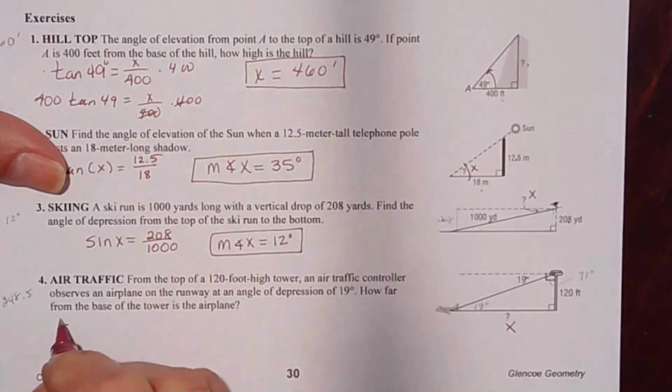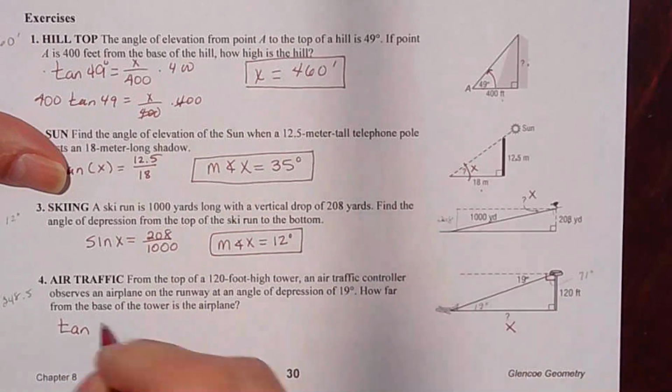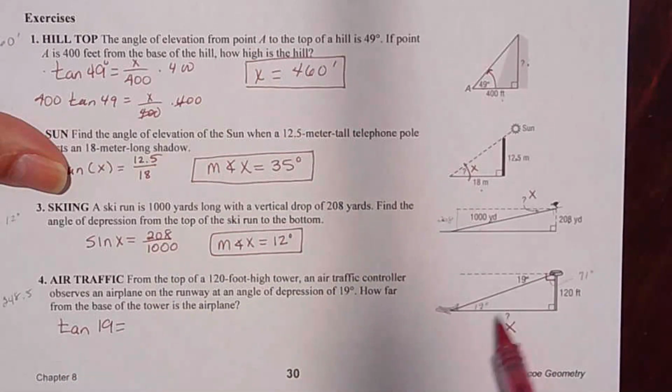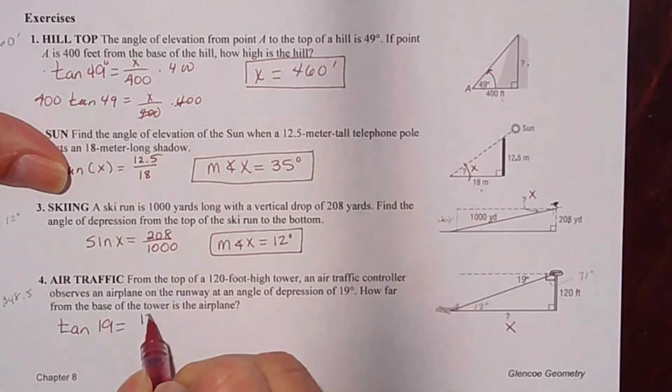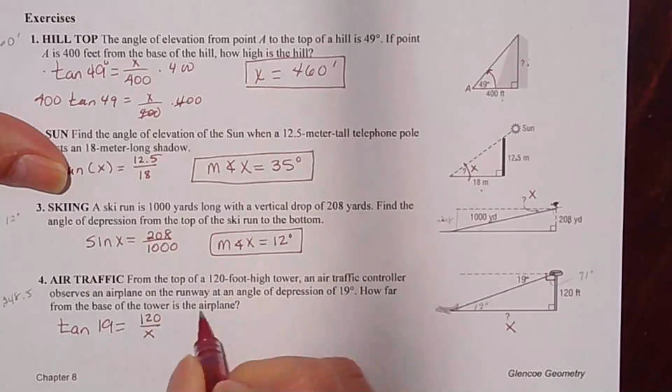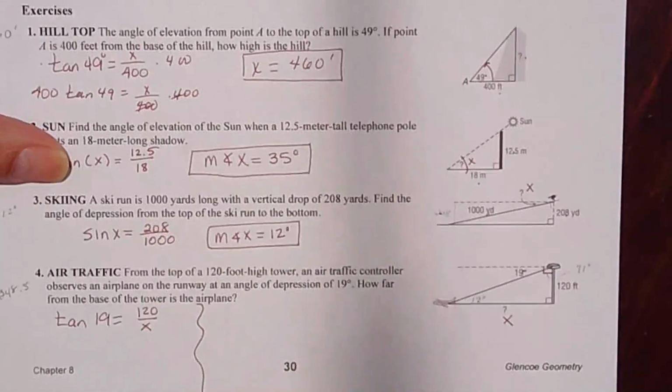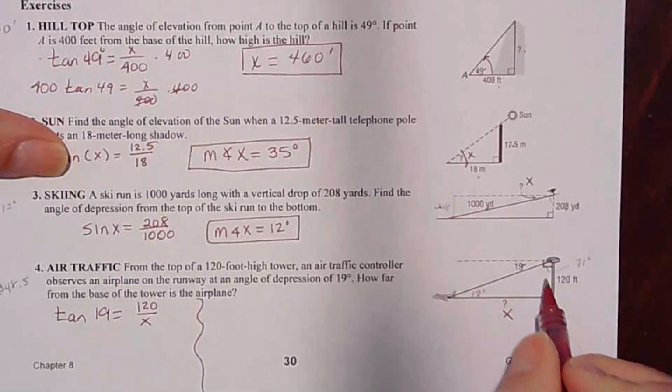So let's say we did the tangent of 19, using this one here, opposite over adjacent, 120 over x. I could set it up like that. Or I could set it up as the tangent of 71 is opposite over adjacent.